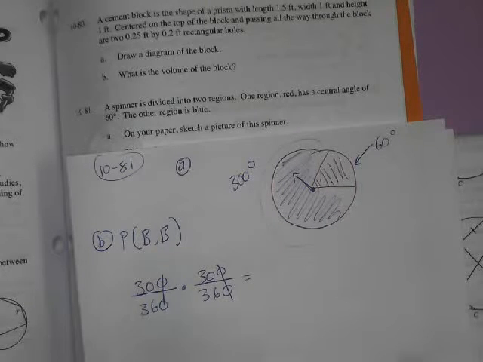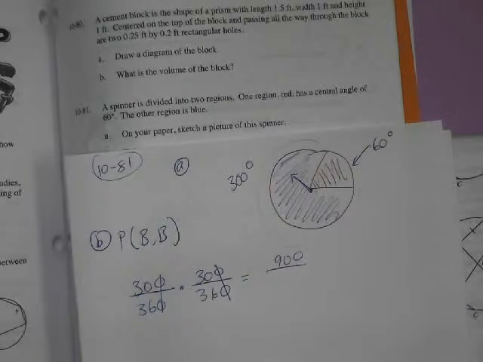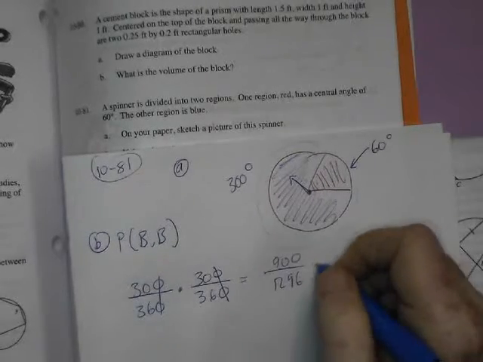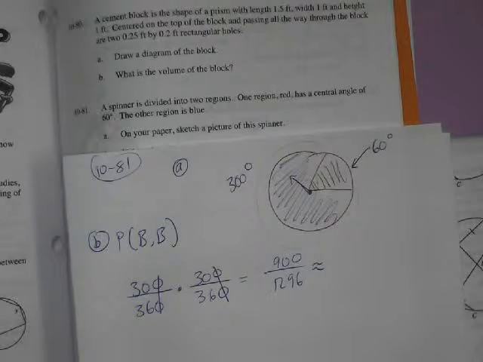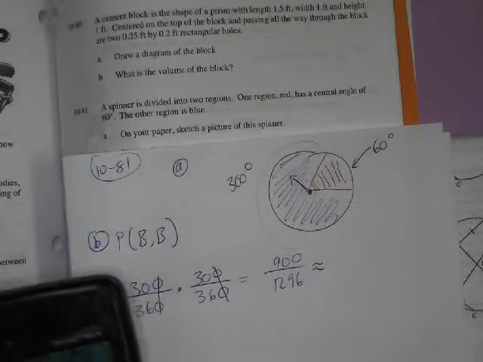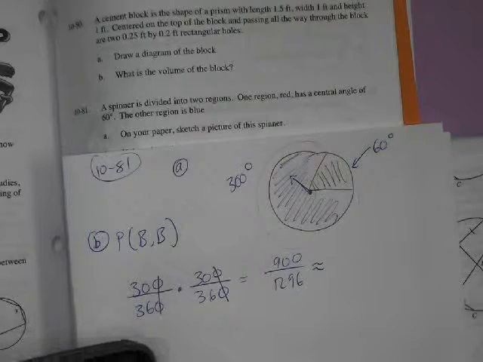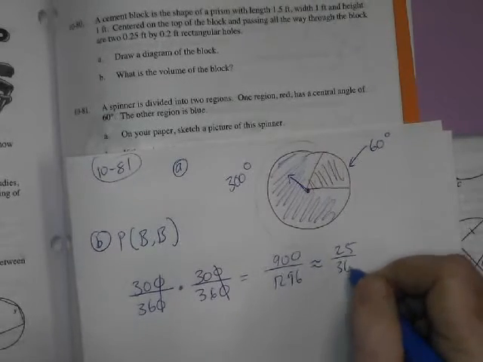I've been messing up on... 5, 6. Okay. That's about 5/6 is what I'm getting here. Well, they have 25 over 36, so I don't know. Let's go. You gotta multiply 900 divided by 1296. That's 25. If you reduce that, it's 25/36.